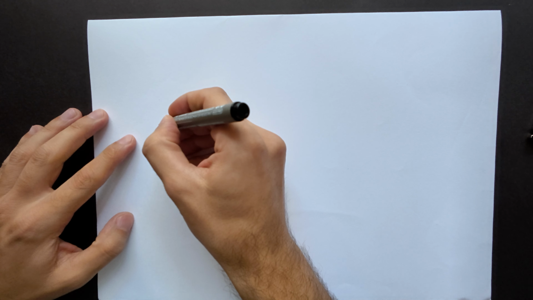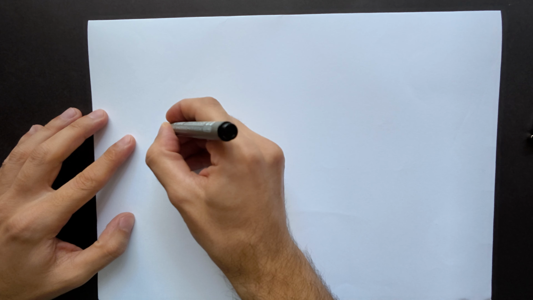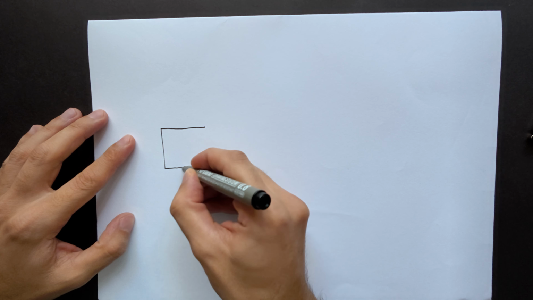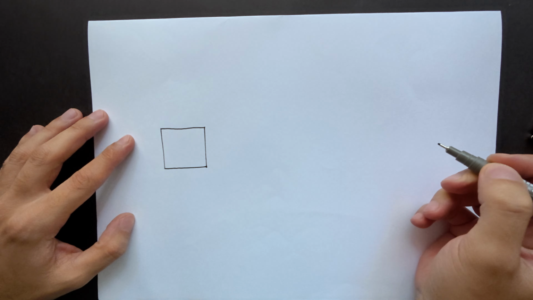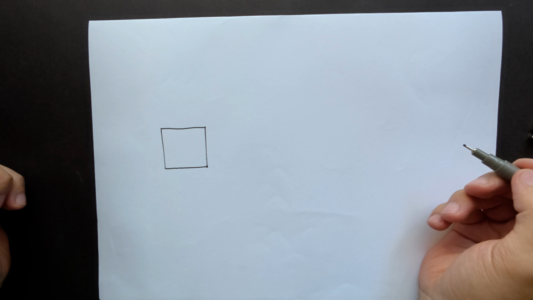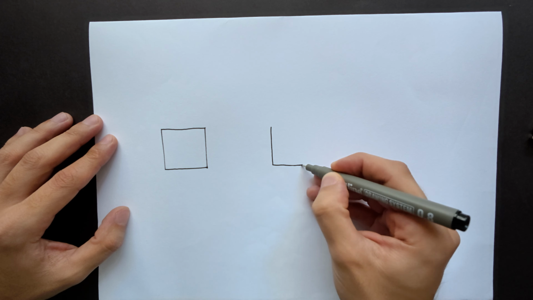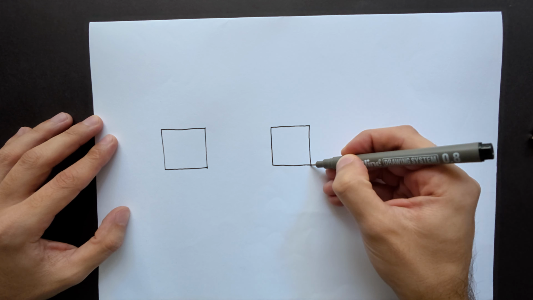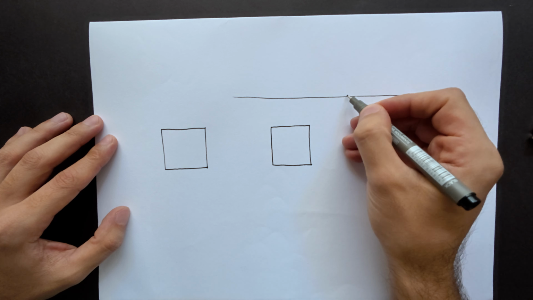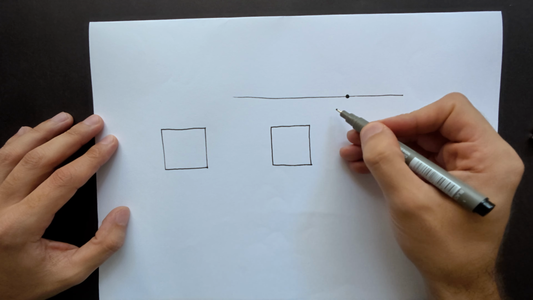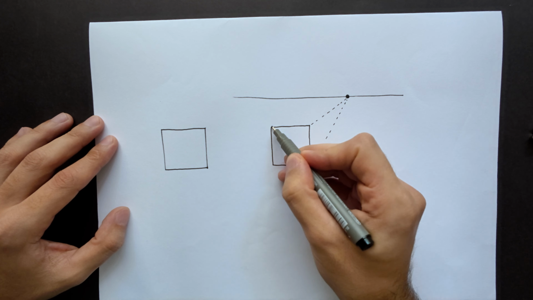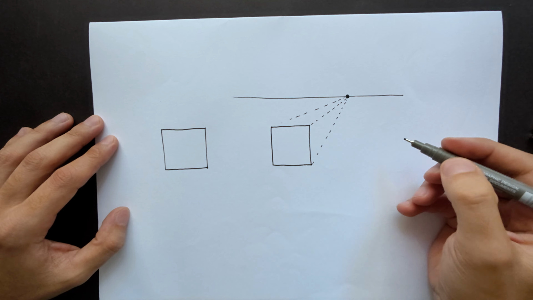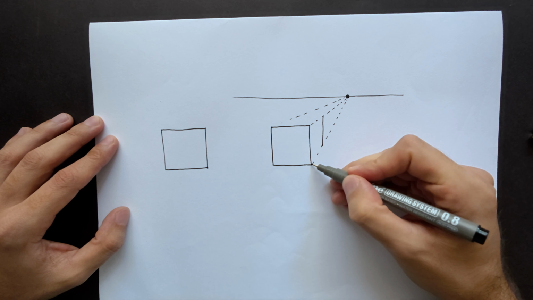If your paper and pencils are ready, let's do a simple practice. Now, let's make a small comparison. Here we have a square drawn without perspective. As you can see, there's no sense of depth. But when we draw the same square with a horizon line and a vanishing point, it turns into a box. That's how simple yet striking the difference is.